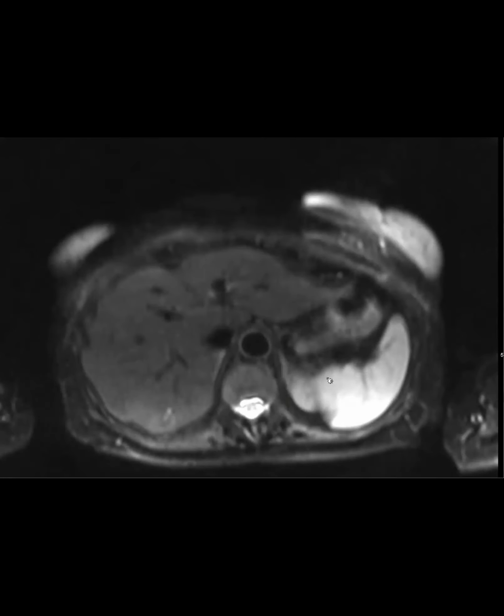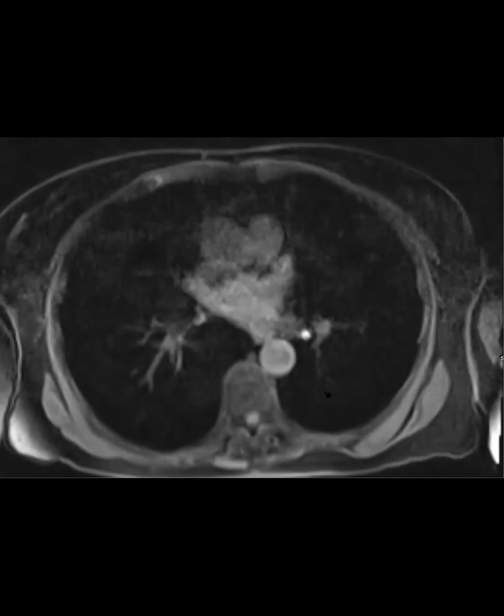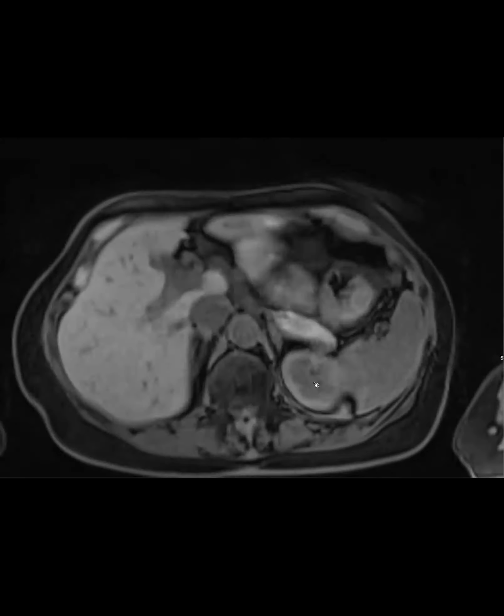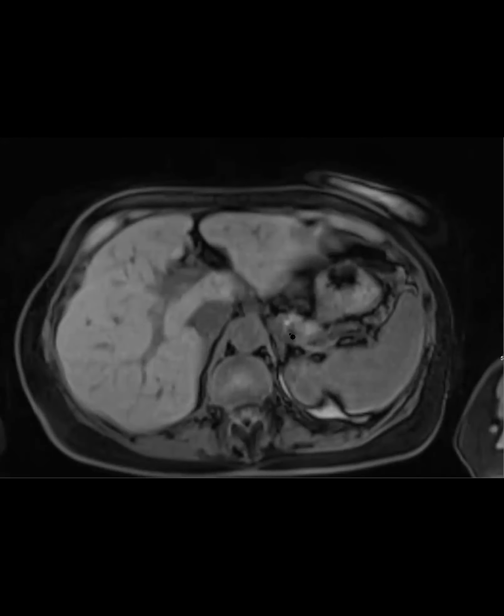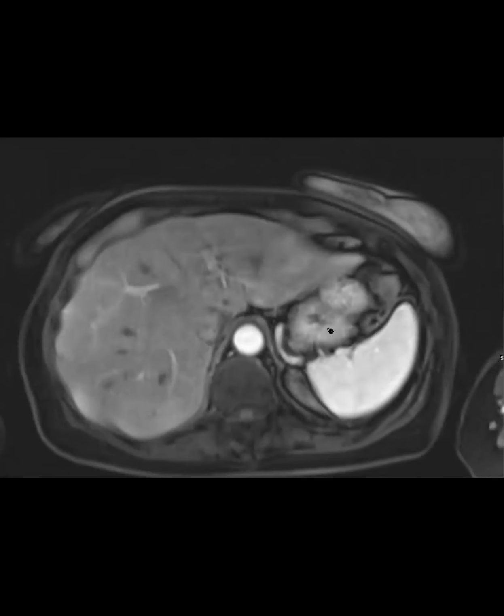So I guess maybe there's some very subtle stuff here on the diffusion, but I found it very difficult to see on the MRI. So I guess one takeaway, maybe it's here on the arterial phase, it really blends in.